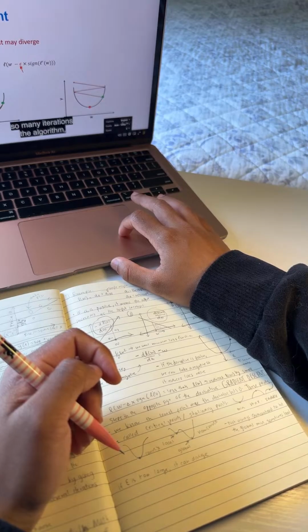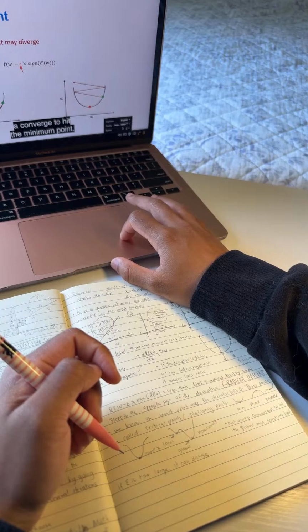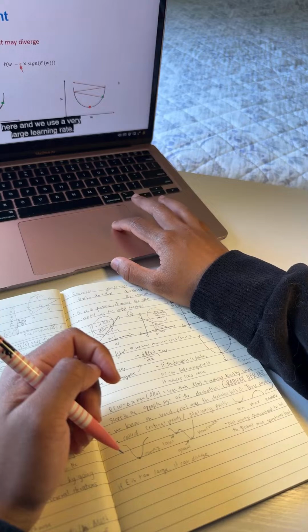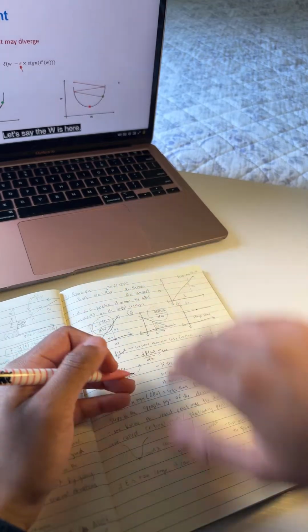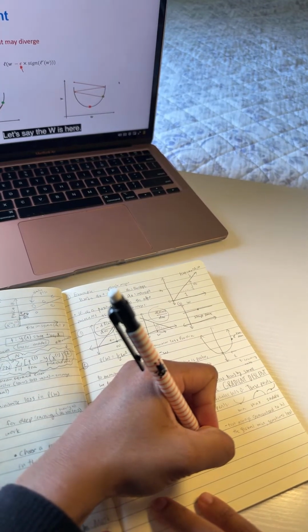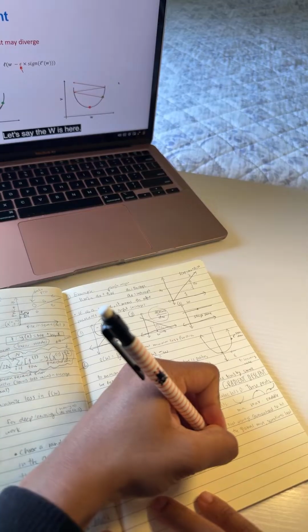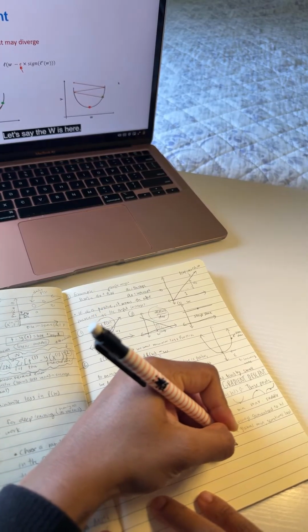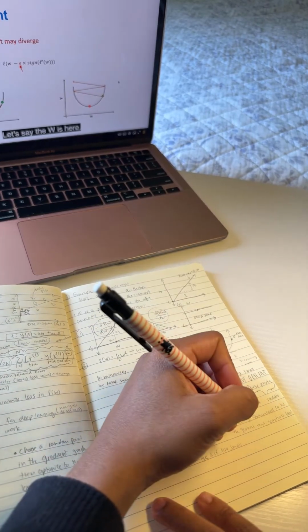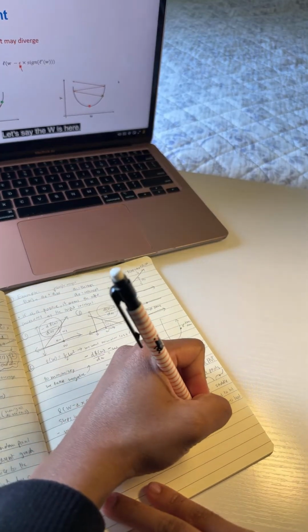If it is too small, it may take too long to get the watch object to hit the minimum point. If it is too large, it may not reach the minimum and instead diverge. For example, suppose we are starting from here and we use a very large learning rate. And if too small, it will take many iterations to get to the lowest point.